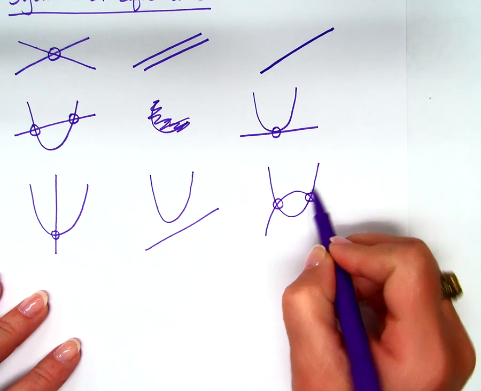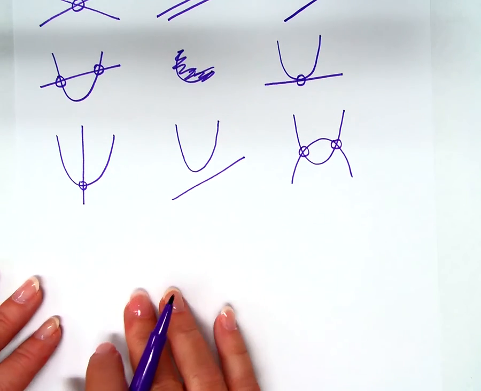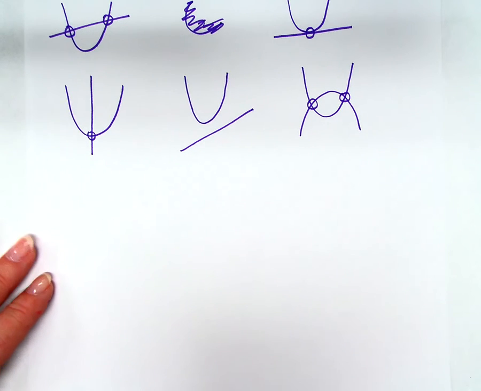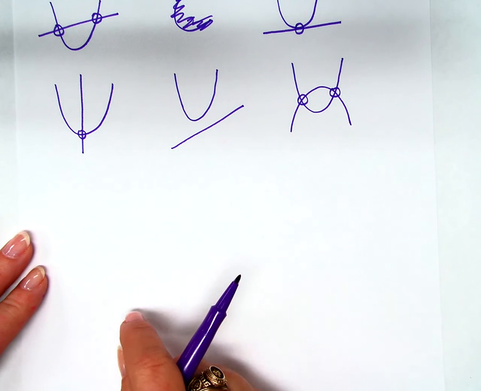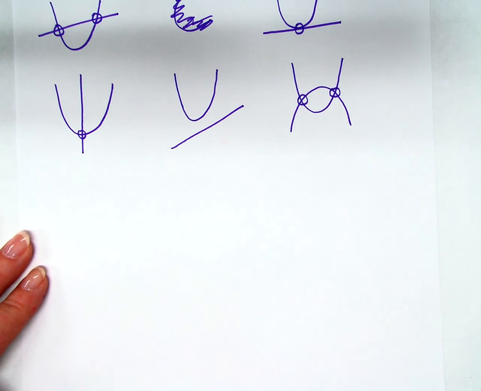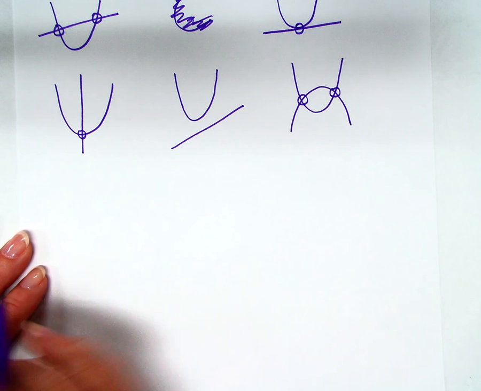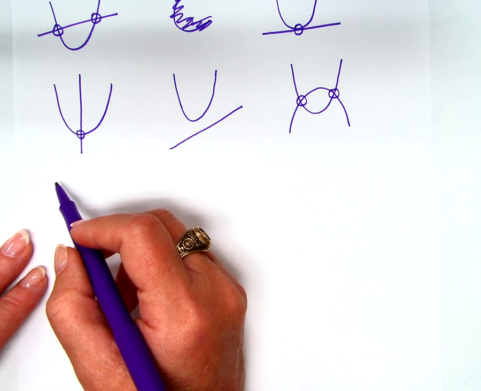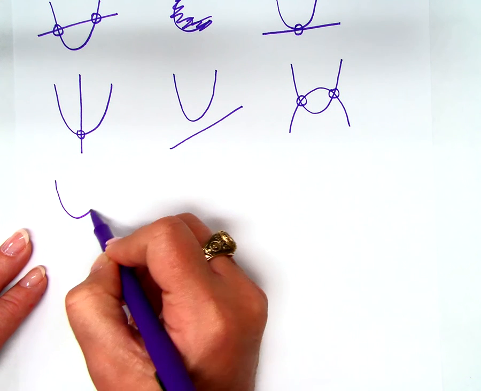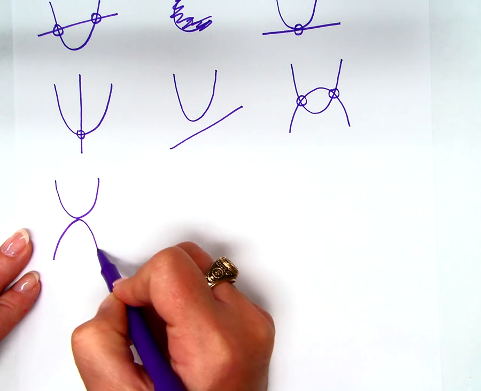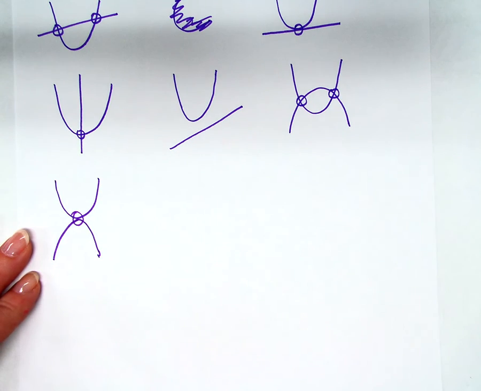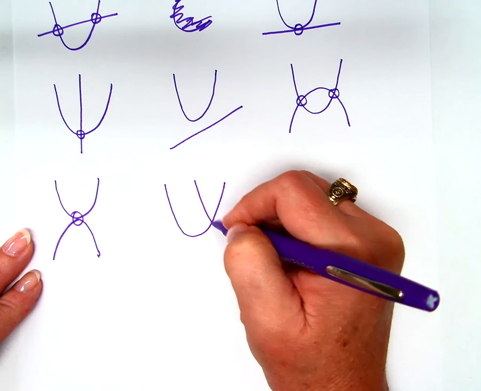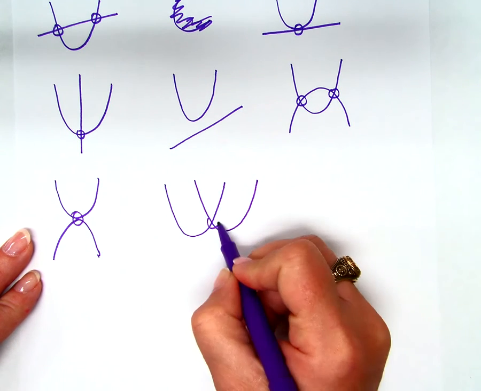Two solutions though, right? Okay. What's another possibility with two parabolas? Can we talk about that in just a second? Okay, keep that in mind. We're just not quite ready for that yet. So one solution? What would one solution look like? Okay, so if they just barely touch like that, that's one solution, isn't it? What about this? Isn't that also one solution?